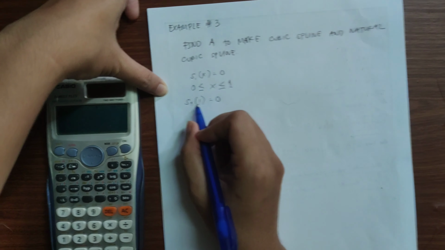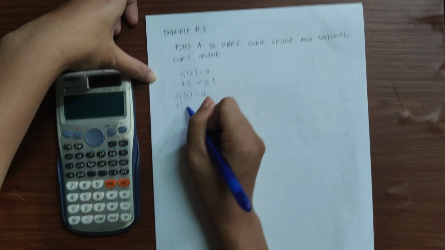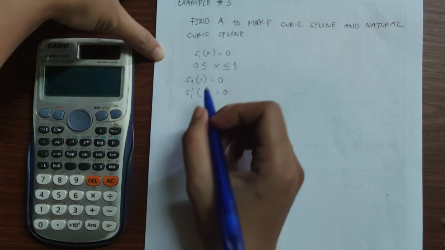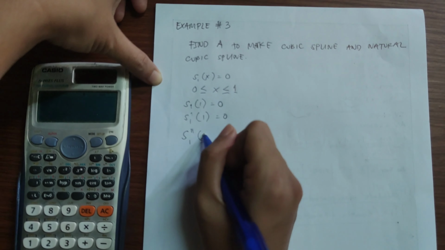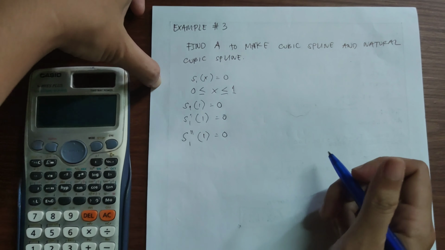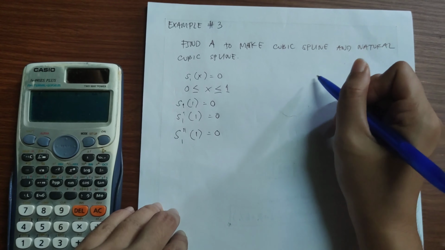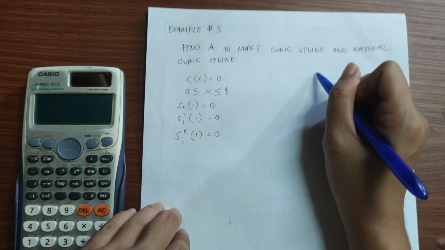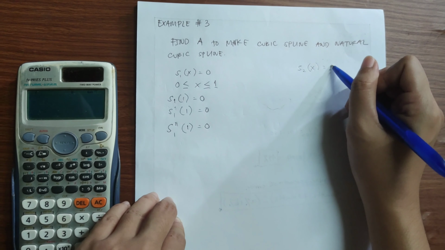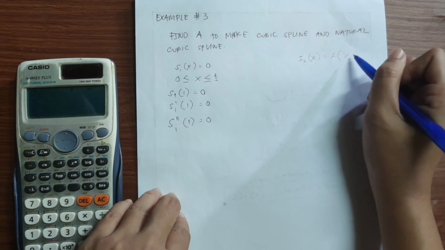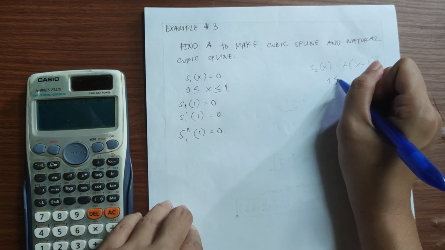S1 of 1 equals 0. Then the first derivative equals 0 also, and the second derivative equals 0 also. Then the second equation given is S2 of x equals a times (x minus 1) cubed for x in the interval 1 to 2.